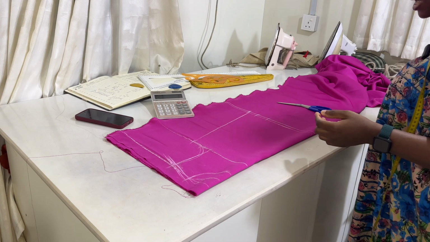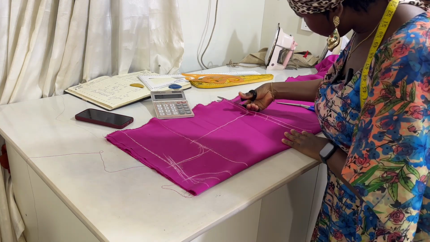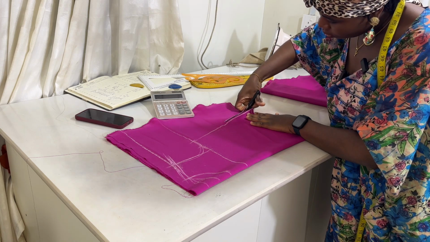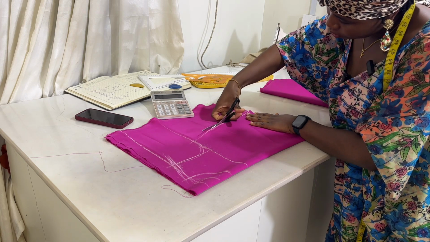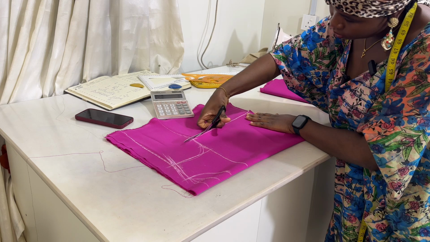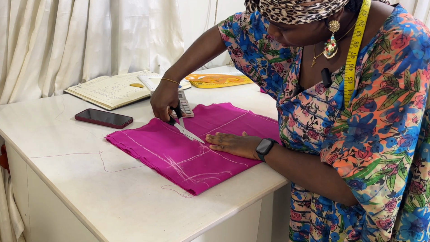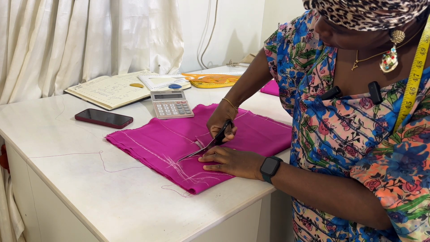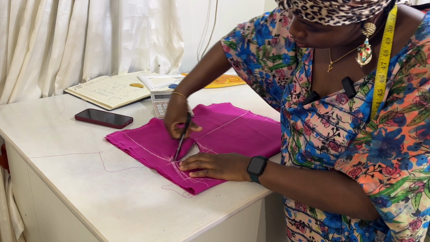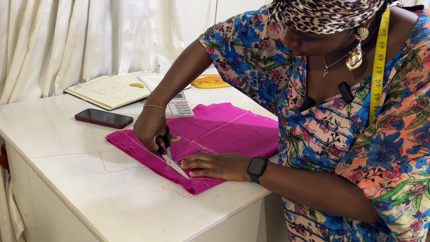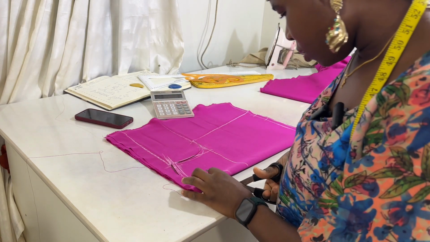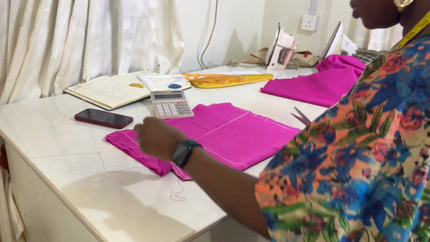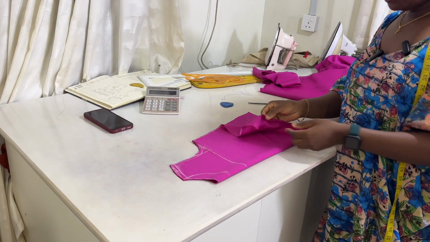If you have question, please ask now before I cut it out. So remove the inner one.